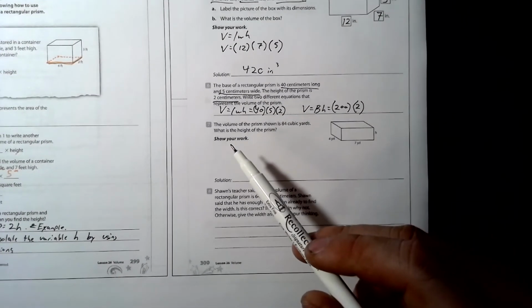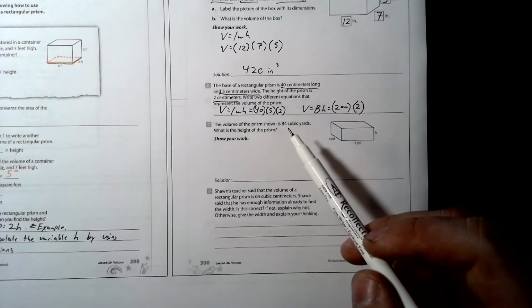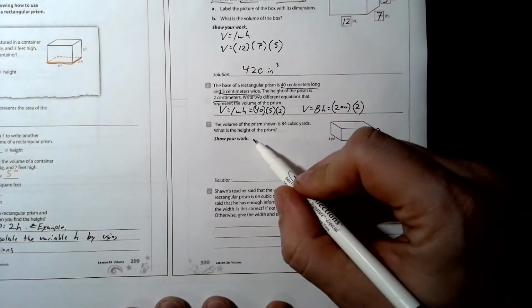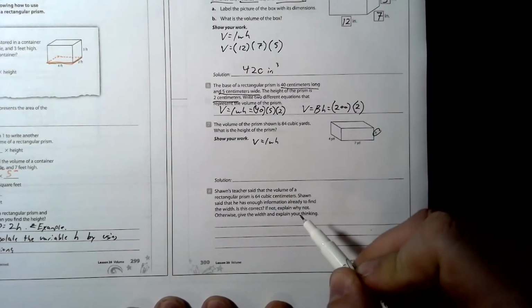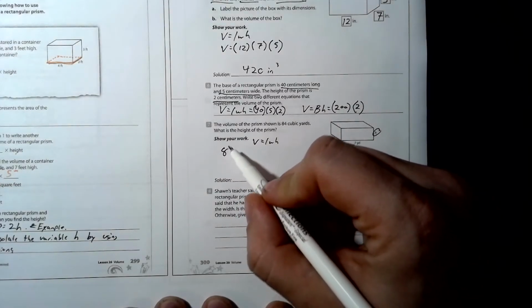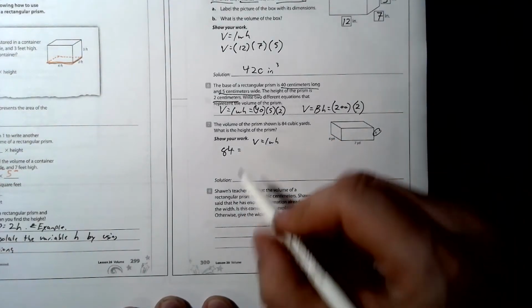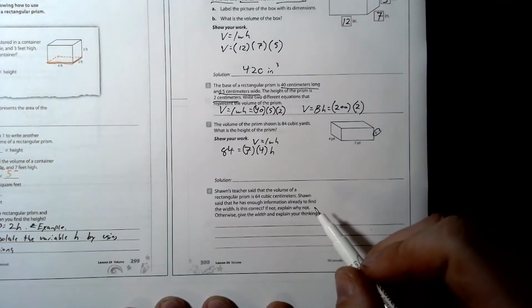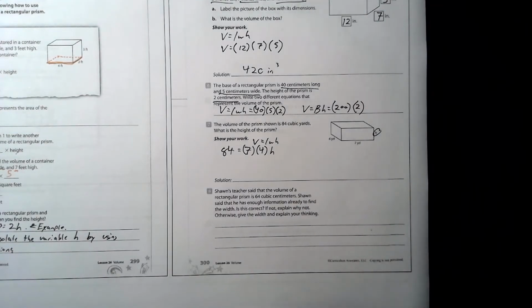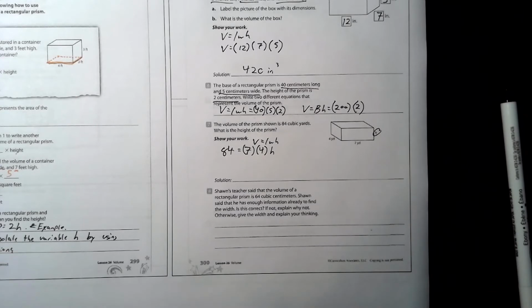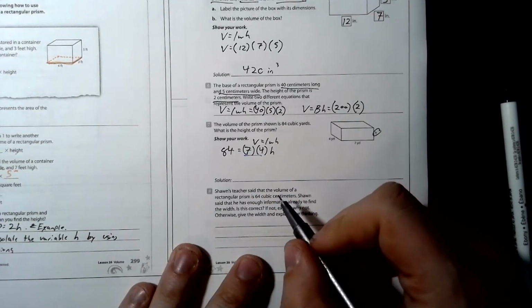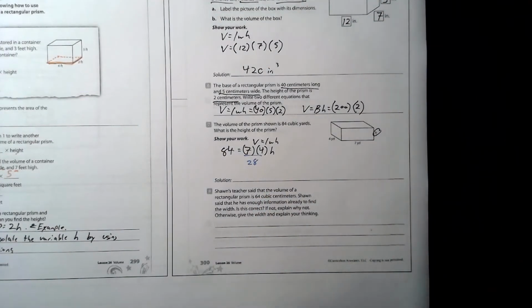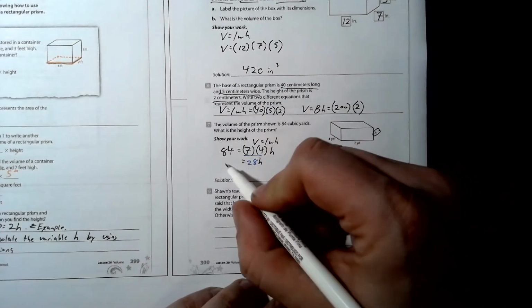Number 7, it says that the volume of this prism is 84 cubic yards, and it wants to know the height of this prism. So we have volume equals length times width times height. We have the volume this time, which is 84. We have the length and the width, which is 7 times 4. We lack the height. So, for starters, we're going to begin by combining my like terms. We can combine that 7 and 4 to get 28. So we have 28 times h equals 84.